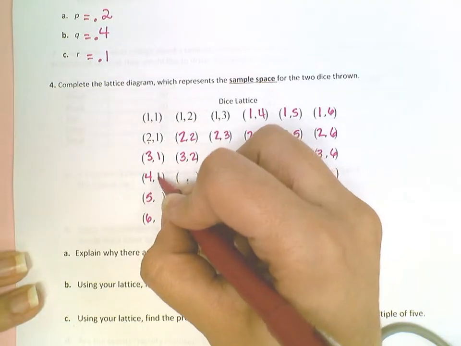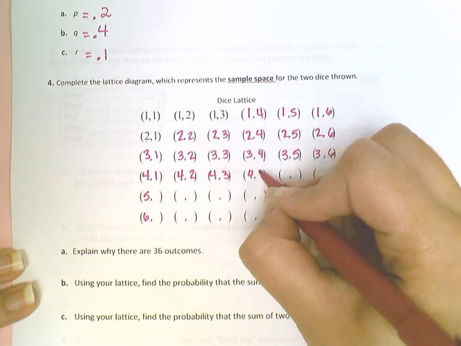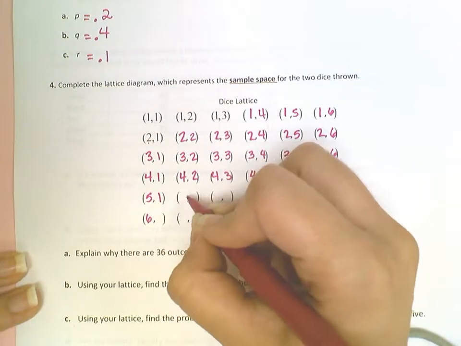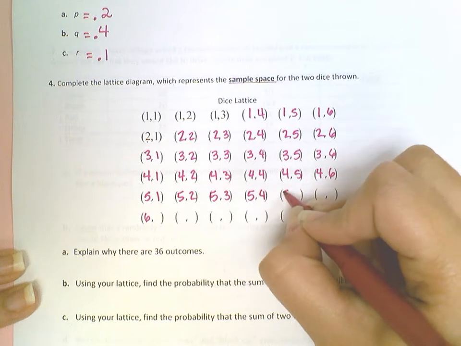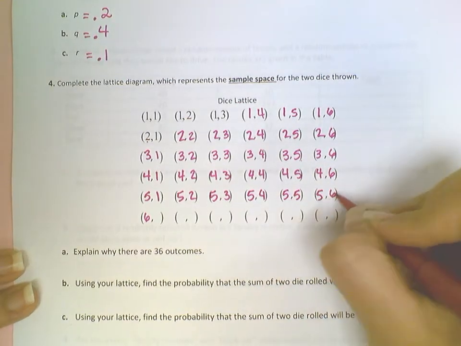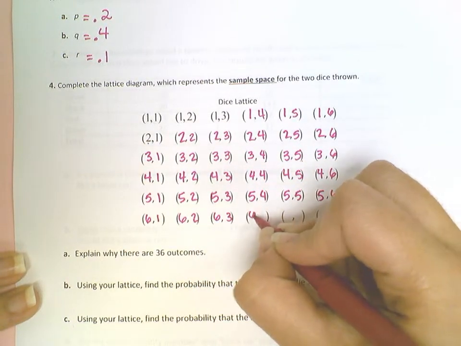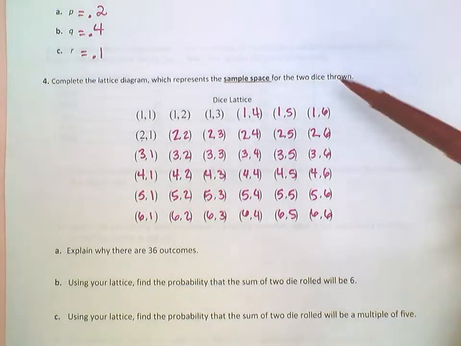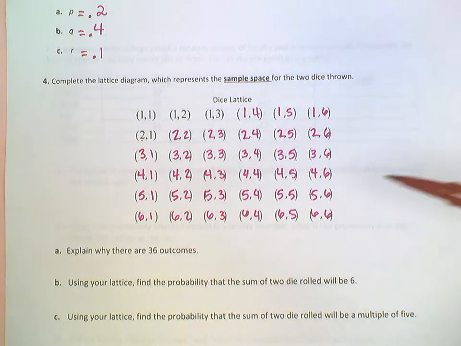So I'm just going to complete this real quick. So this is now all the possibilities when we roll 2 dice.